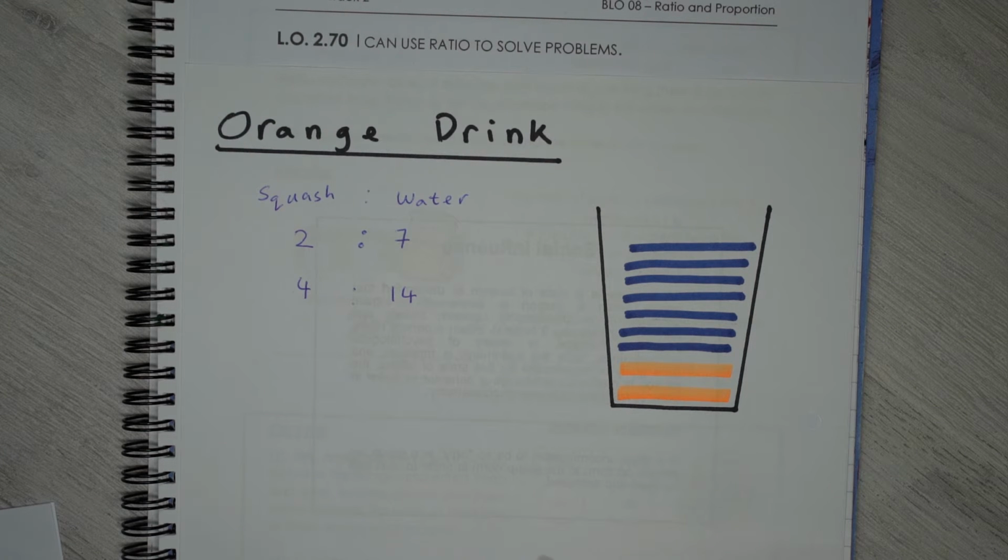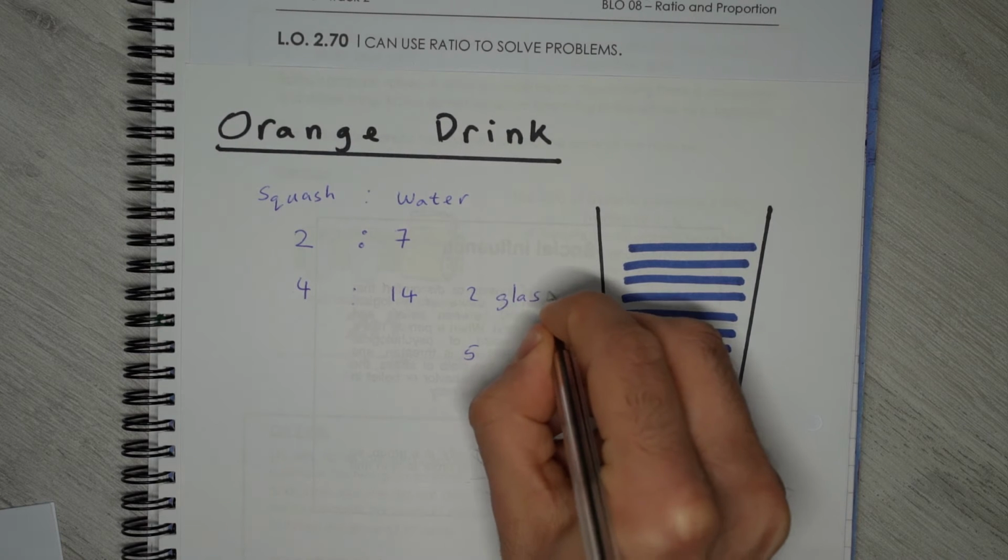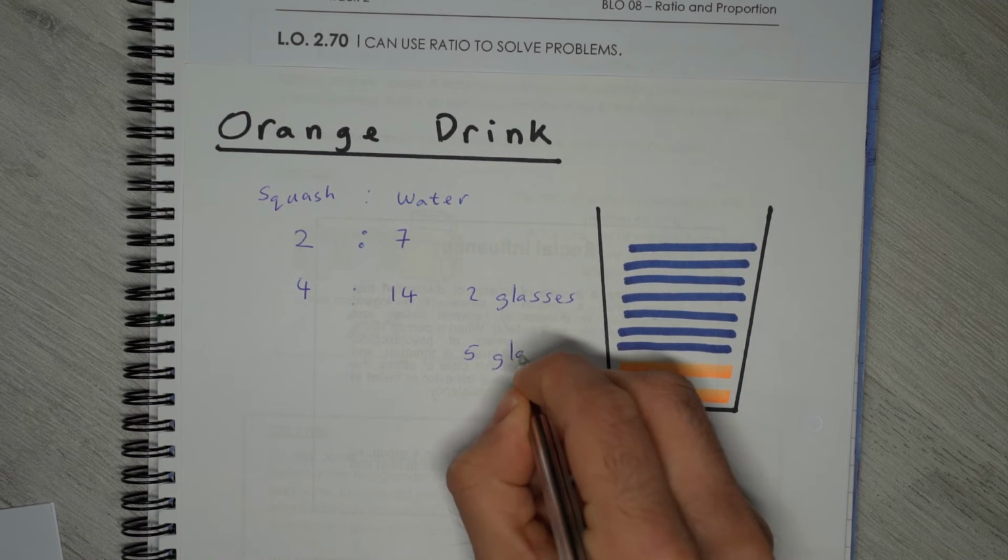What if we were asked how many parts we need for squash and how many parts we need for water if we're going to make 5 glasses?